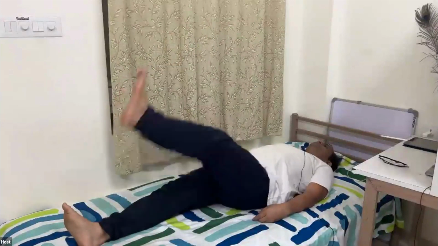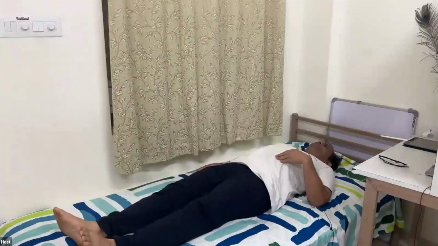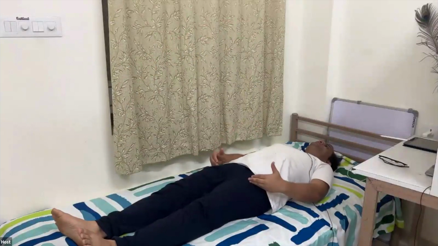The joint of 3-degree freedom. The 3-degree freedom is flexion, extension, adduction, abduction, internal rotation and the external rotation. This is the flexion. The flexion means when we are reducing this angle.